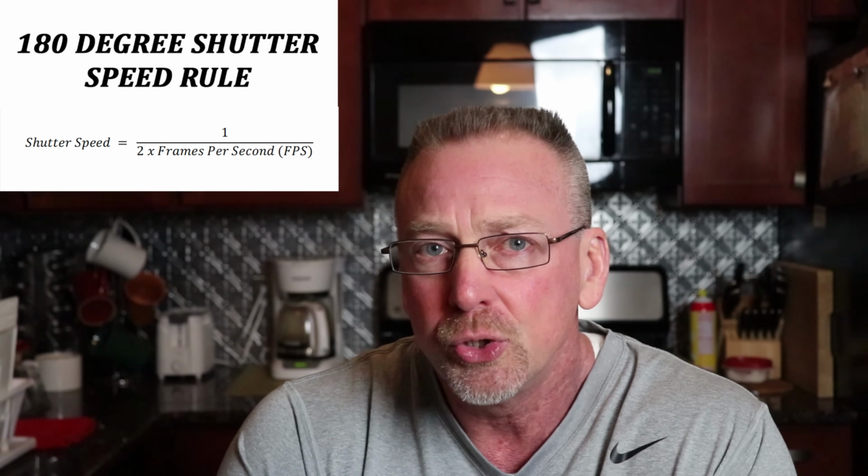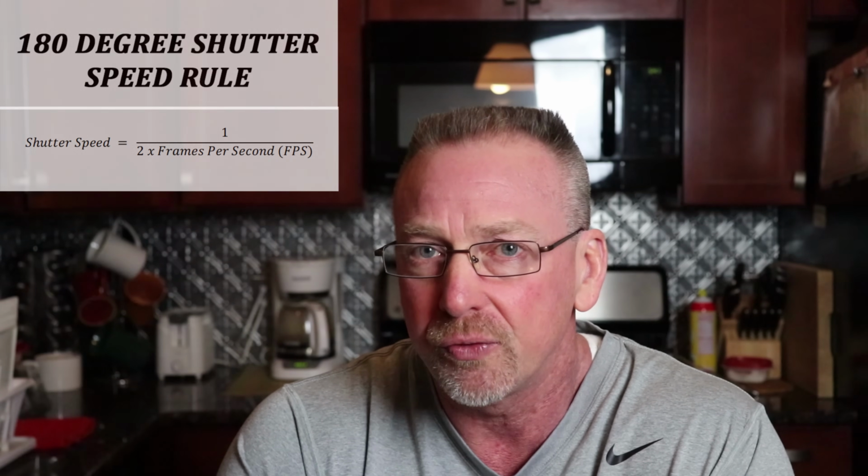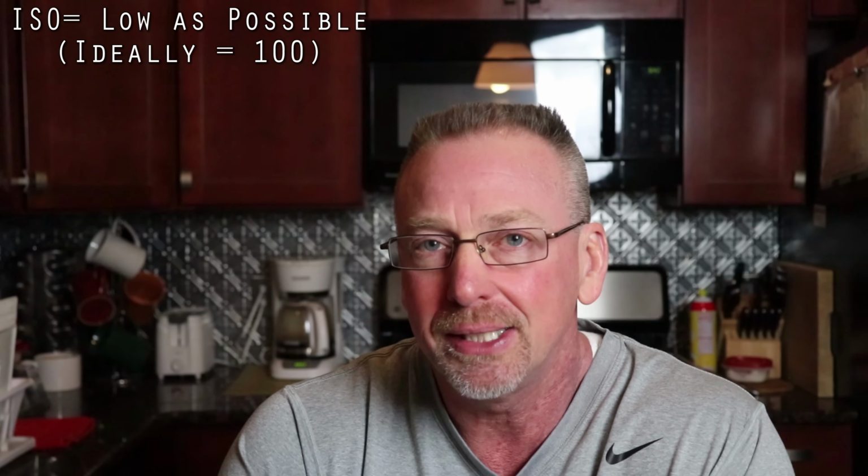For example, when shooting at 25 frames per second, your shutter speed should be 1/50th of a second. If you're shooting at 30 frames per second, your shutter speed should be at 1/60th of a second. If you're shooting at 24 frames per second, shutter speed should be at 1/48th. The reason for this 180-degree rule is it establishes a video recording that contains what most would consider to be natural movement. In most cases, you want to set your ISO as low as possible, ideally 100.